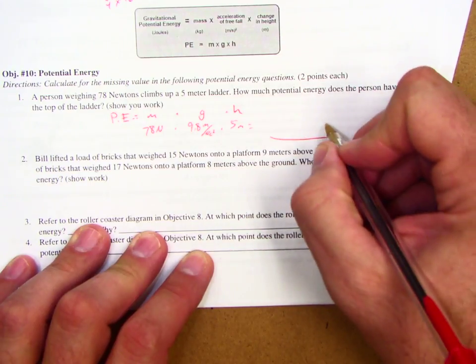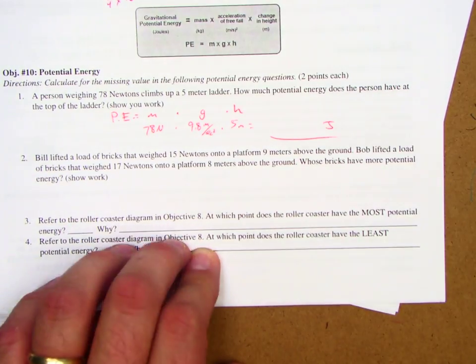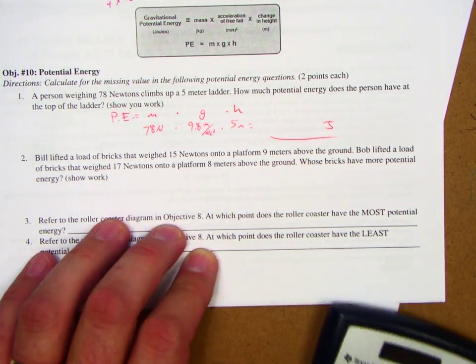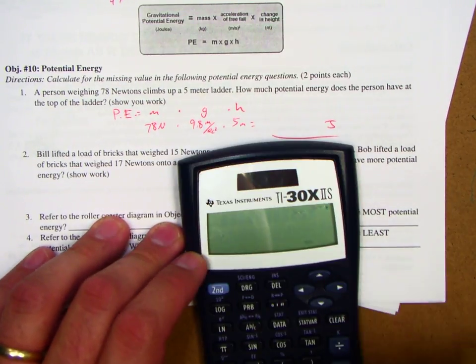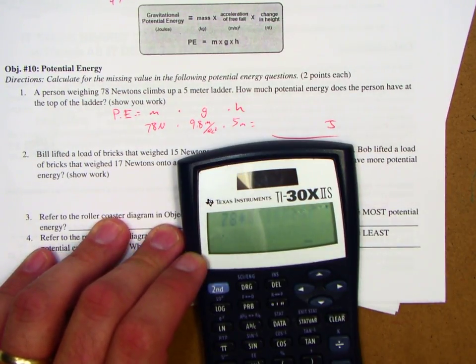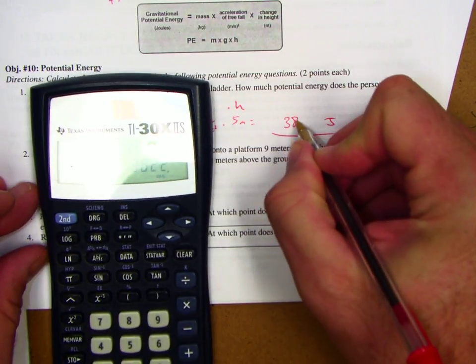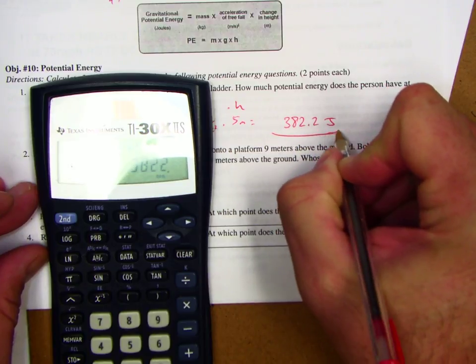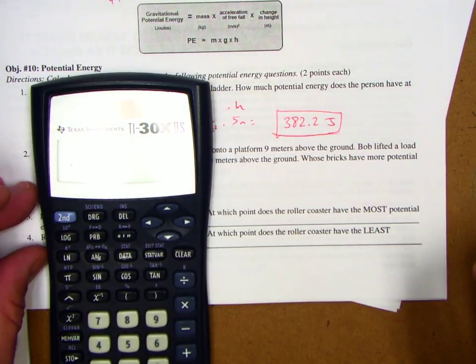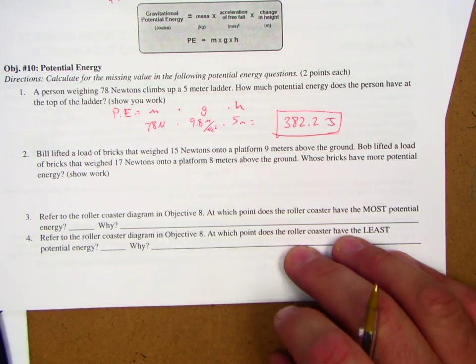Now, that's a lot of crazy units, but we know that it's going to be in joules. So we do the math. We're going to go 78 times 9.8 times 5, and we'll end up with 382.2 joules. That will be the potential energy in that example.